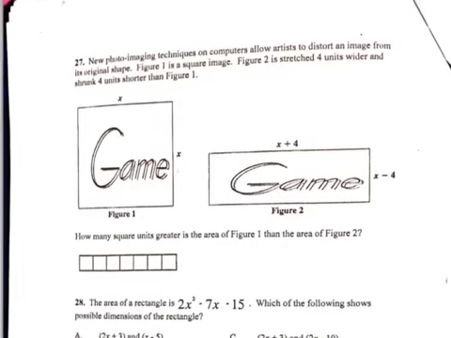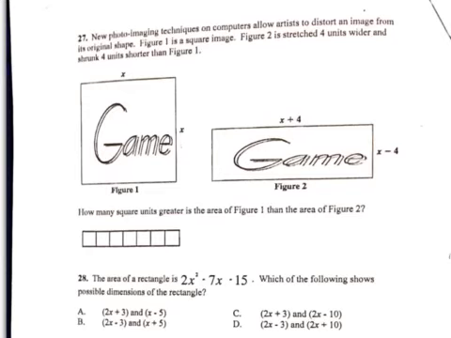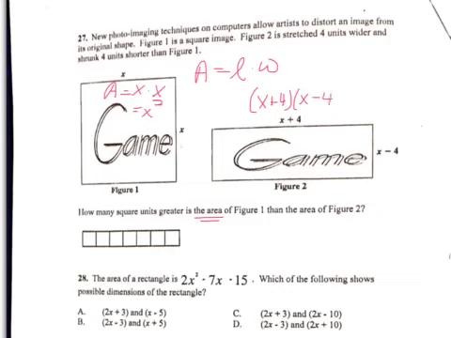All right, now on number 27, I'm going to be looking at the area. So for area, I'm going to do length times width. And the area of this figure is x times x, which is x squared. And on this side, the second figure, the area is x plus 4 times x minus 4. And now what you're going to want to do here is double distribution.